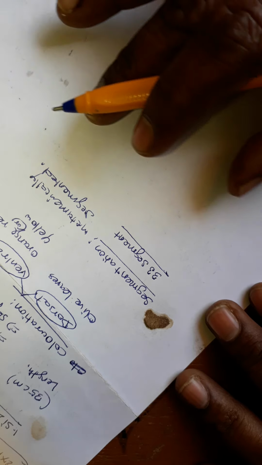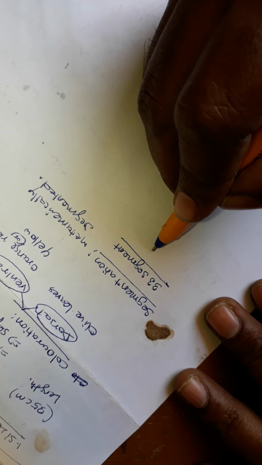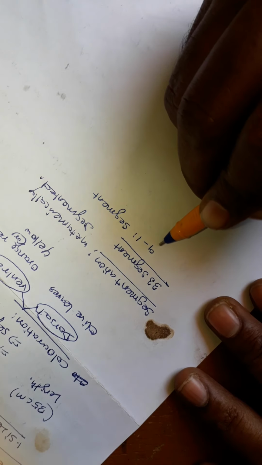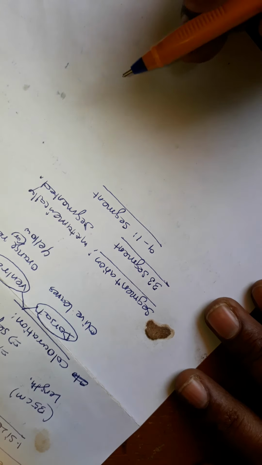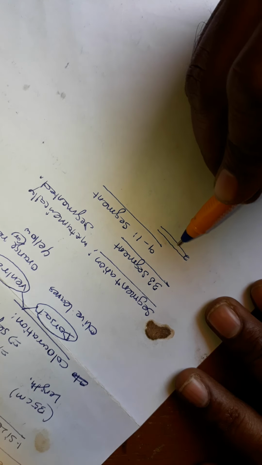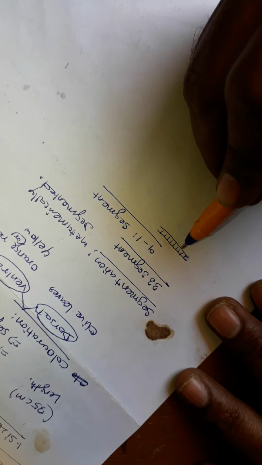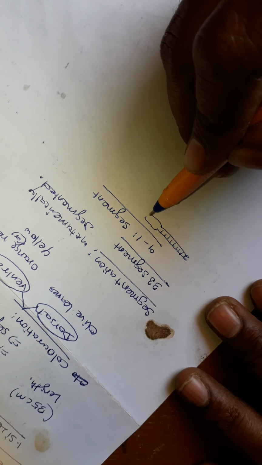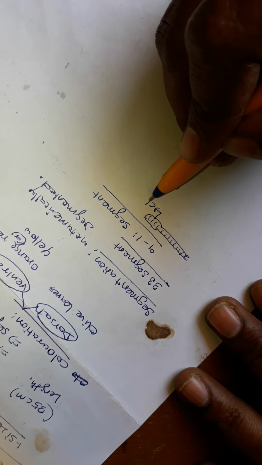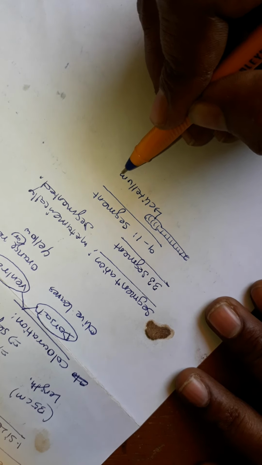The 9th to 11th segments show a bulging appearance. The segments, like the 9th to 11th, have an external large bulging appearance. This is known as the clitellum.